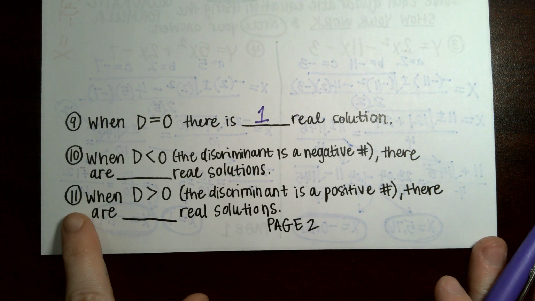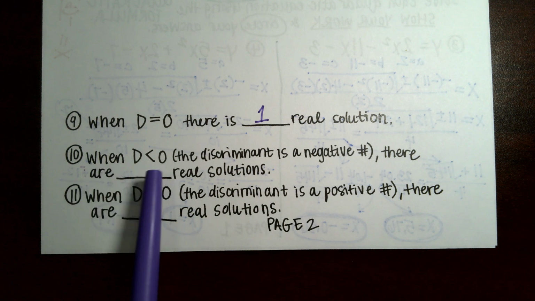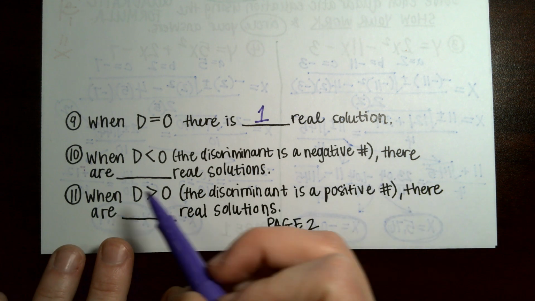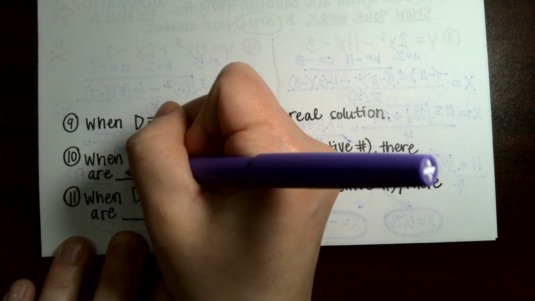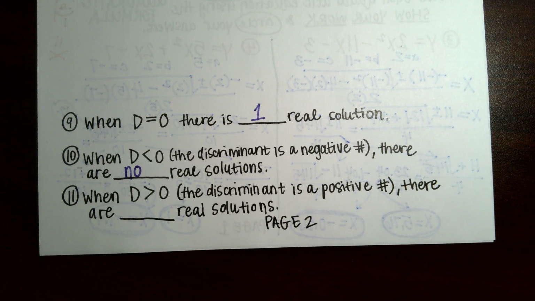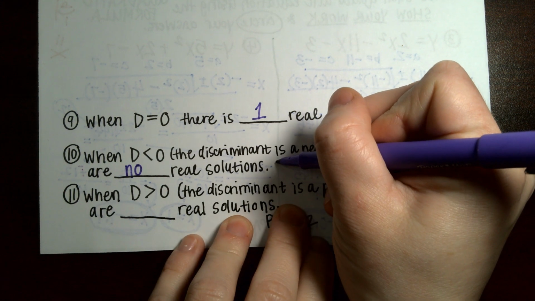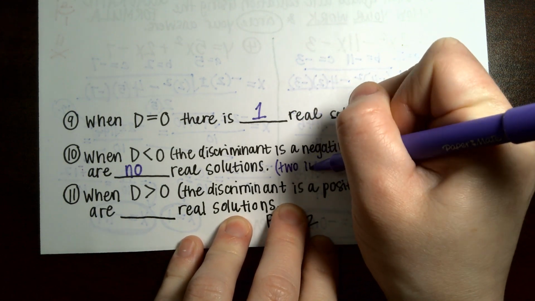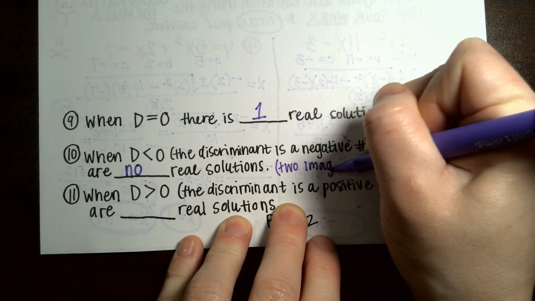Okay, number 10, we've got when the discriminant is less than 0 or when the discriminant is a negative number. How many solutions? There's no real solutions. Yes, that means there are no real solutions. You said 2 imaginary solutions too. Yes, 2 imaginary solutions. So you could write that, but I'm not going to ask you for it on this quiz. 2 imaginary, if you're curious.